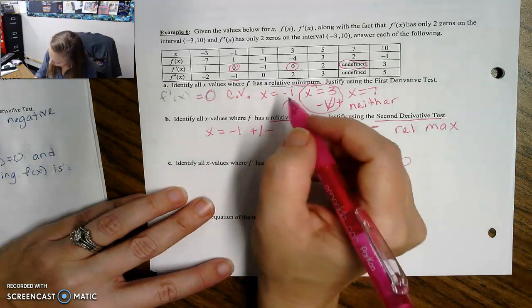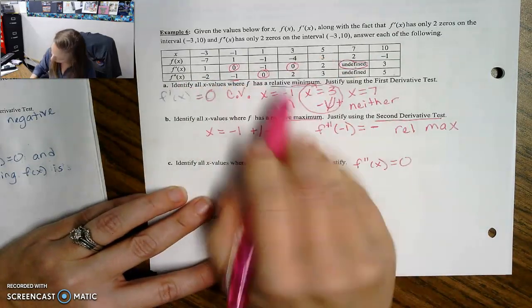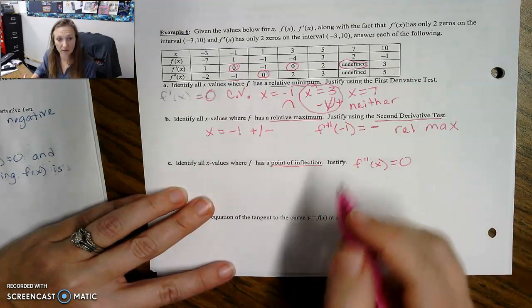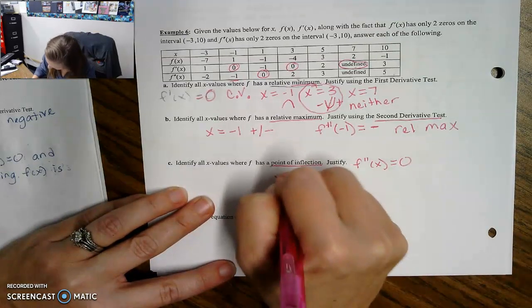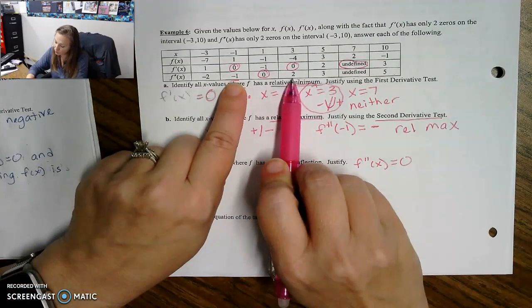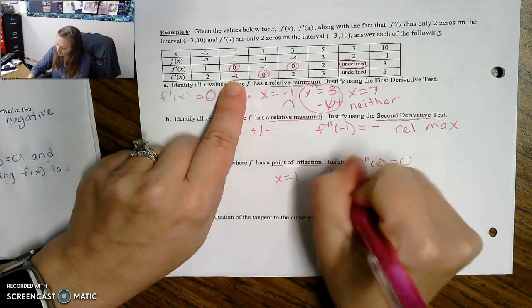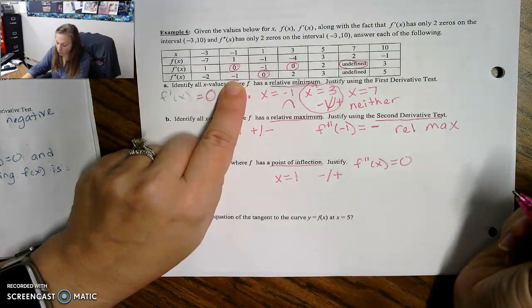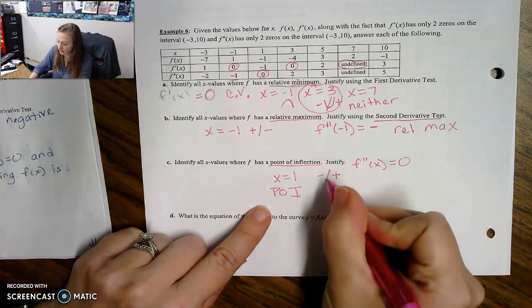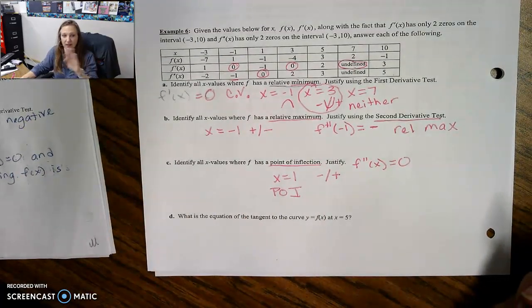So it is 0 only here. Okay. So that is a potential point for a point of inflection. All we have to do is check on either side if it's changing from negative to positive or positive to negative. And if you look at the second derivative on either side, it's going from negative to positive. And therefore, we have a point of inflection at x equals 1, because the sign does change. It can be positive to negative or negative to positive, and that'll be a point of inflection.